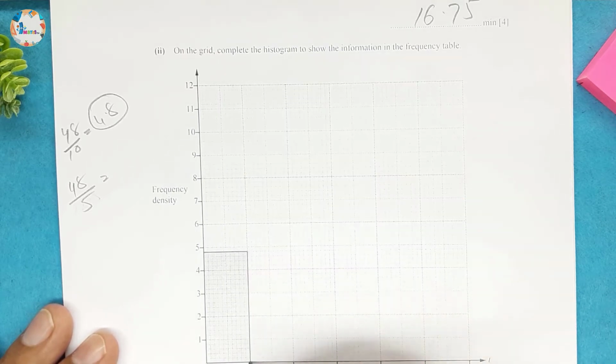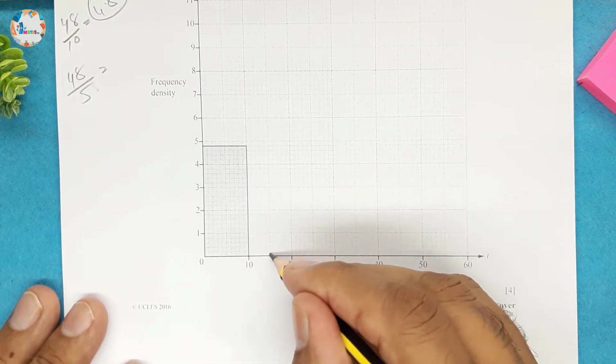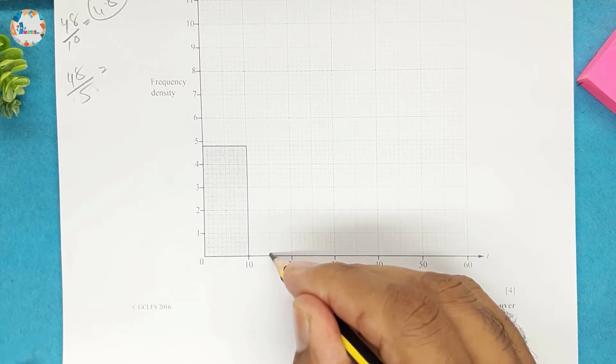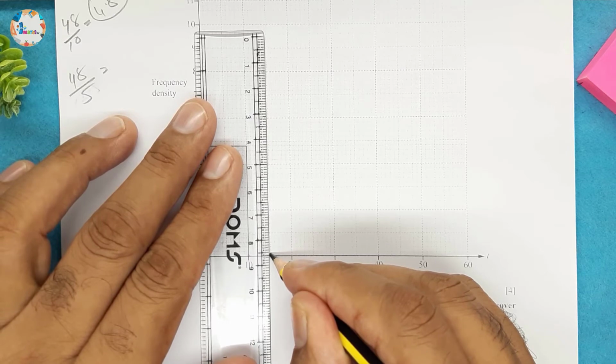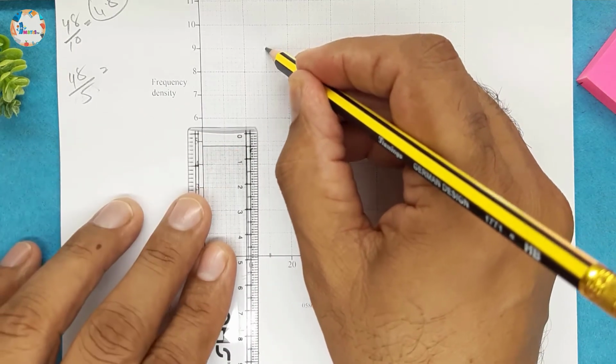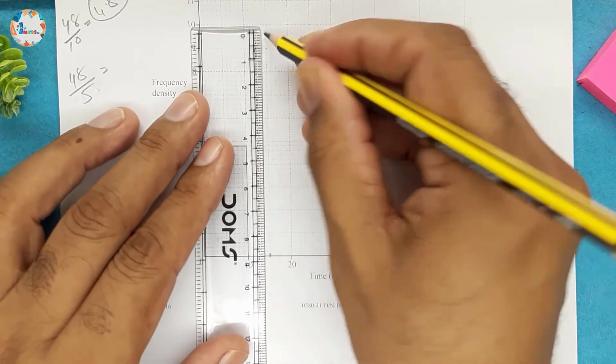So 10 to 15 will be 9.6, and 9.6 will be up to this mark.